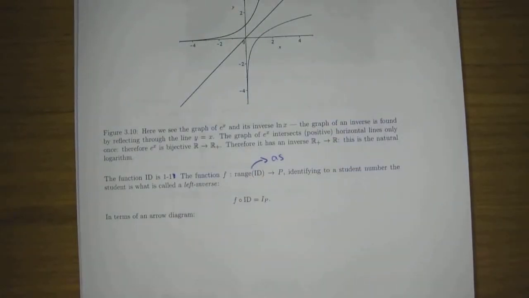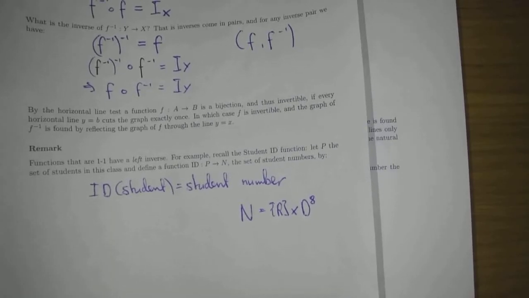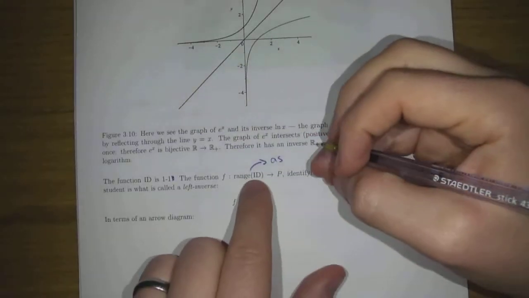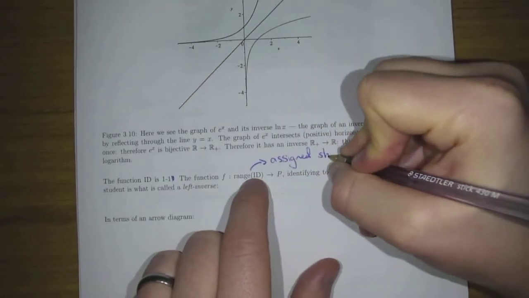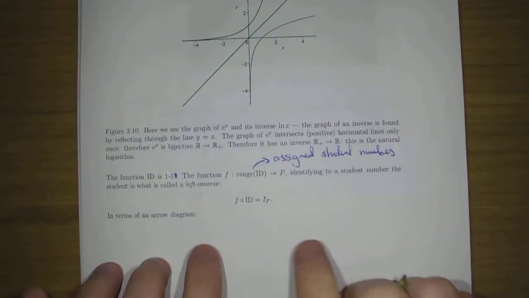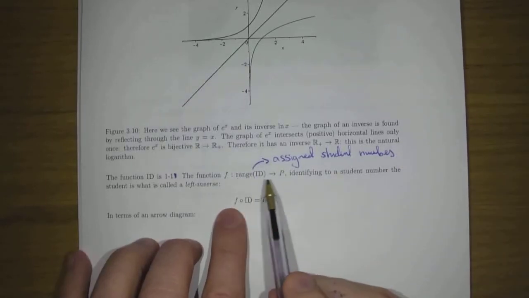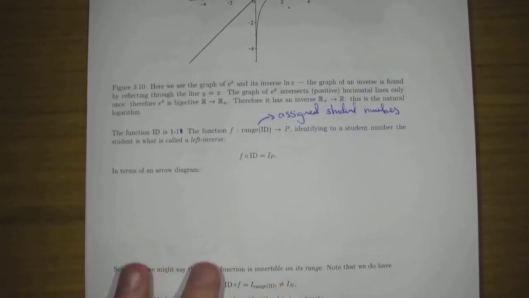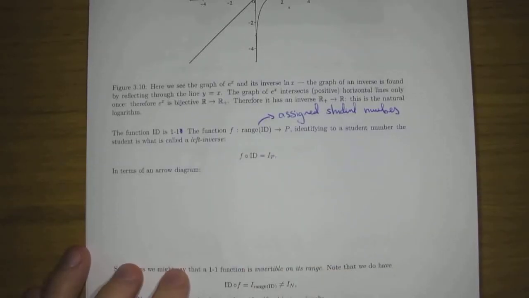There's loads of things in this set. Is it like 100 million student numbers? There's obviously not that many students. So just look at the small subset of assigned student numbers, and we can invert there. So if you take a student, look at their ID, and then take this function that takes a student number to the student, that is what's called the left inverse. We'll draw it in terms of a picture.